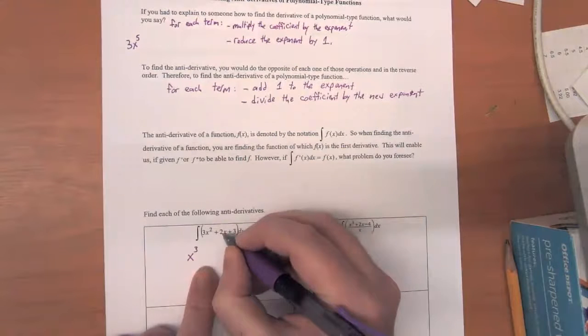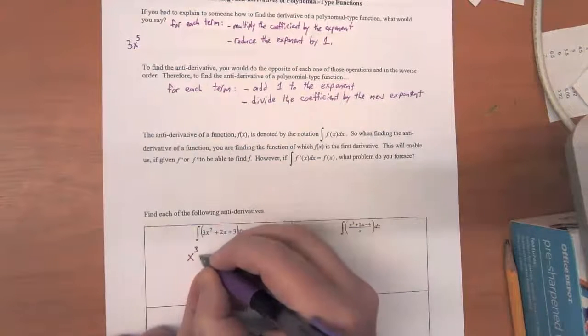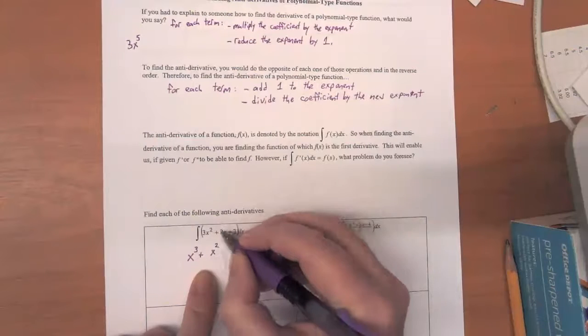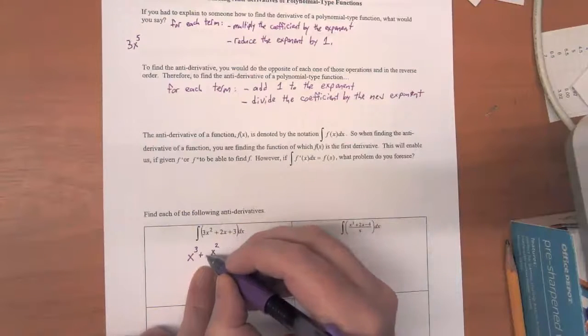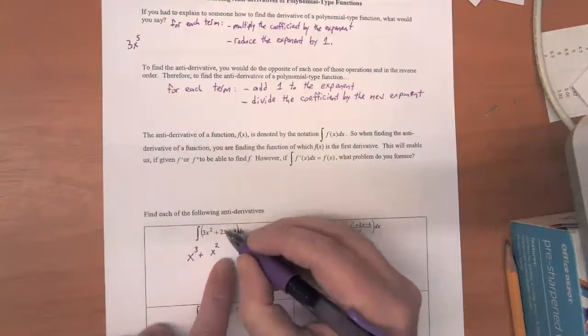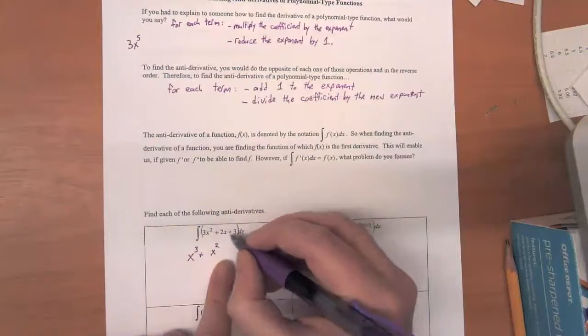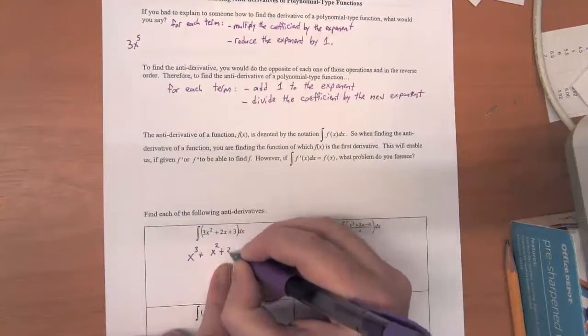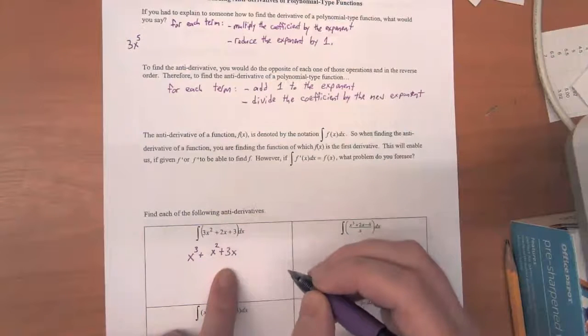The next term is 2x. We're going to add 1 to the exponent, so it becomes 2, and then 2 divided by 2 is 1. Once again, the derivative of x squared is 2x, so I feel good about that. The last term here is 3, and that's going to be 3x.